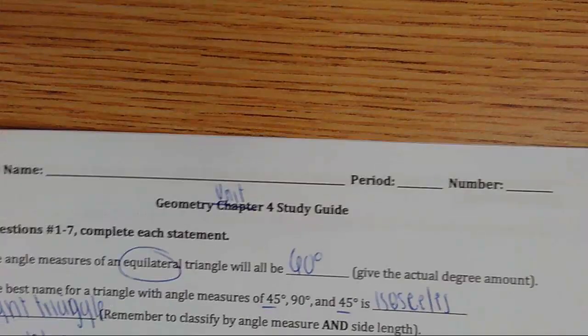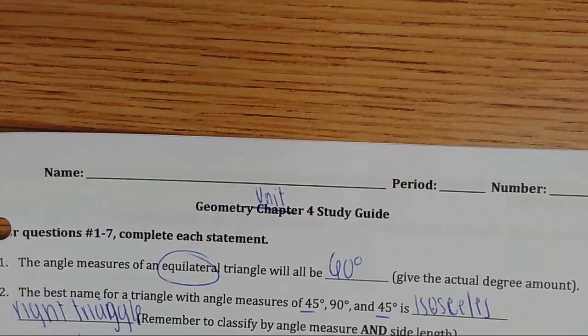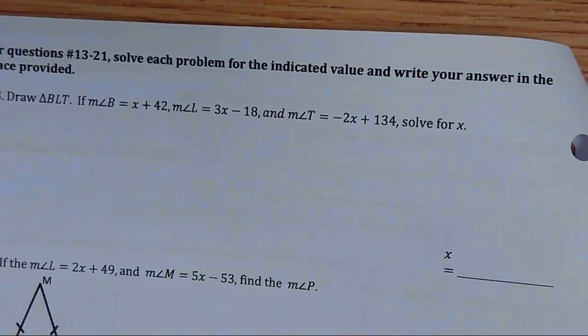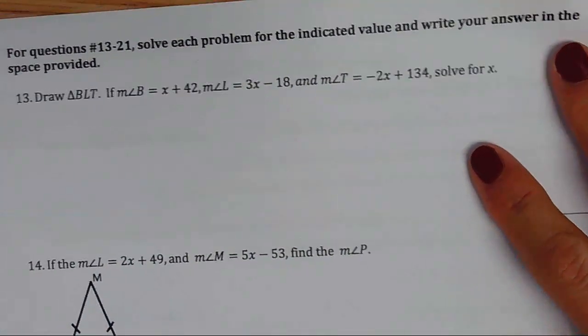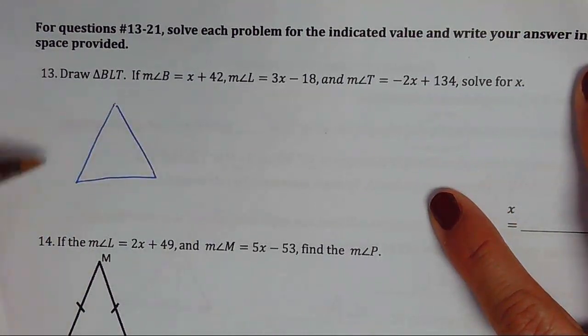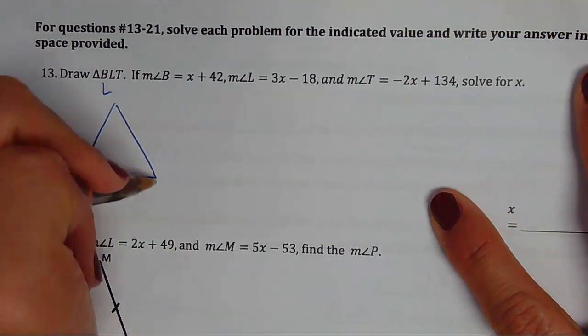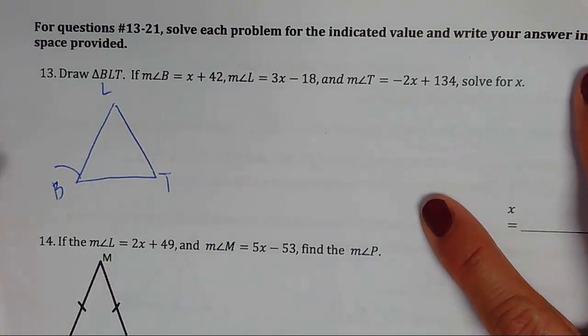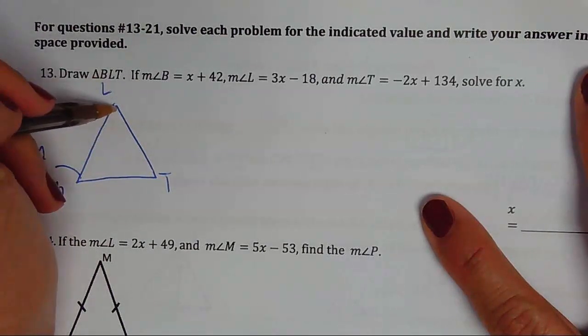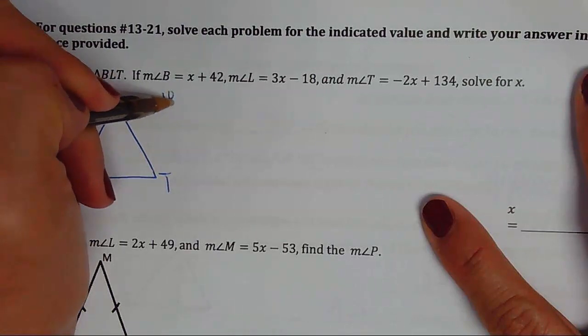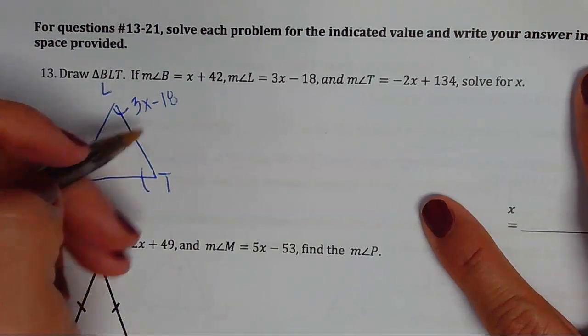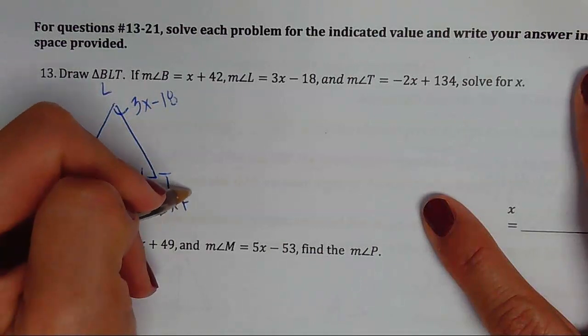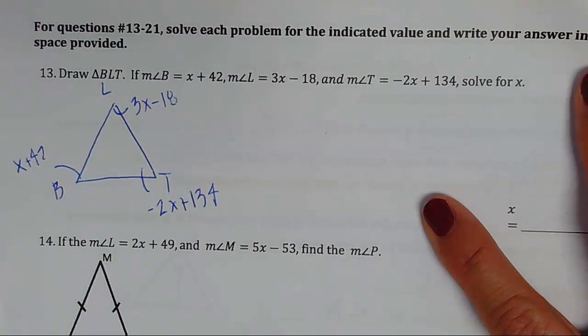Okay, next up, triangle BLT. Here we go. I'm going to do B, L, and T. And I'm going to go ahead and kind of fill in the information they give me. So angle B is equal to x plus 42. Angle L is equal to 3x minus 18. And angle T is equal to negative 2x plus 134.